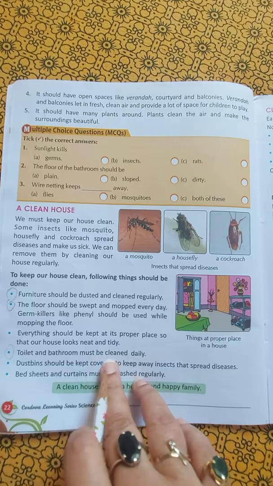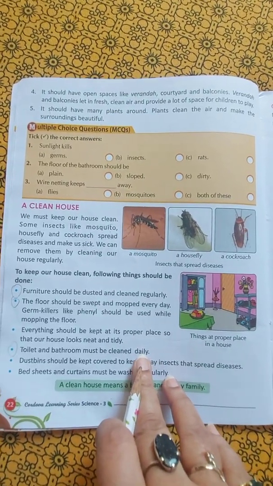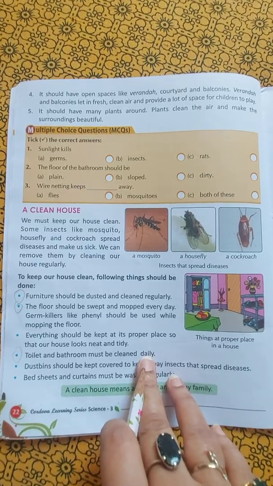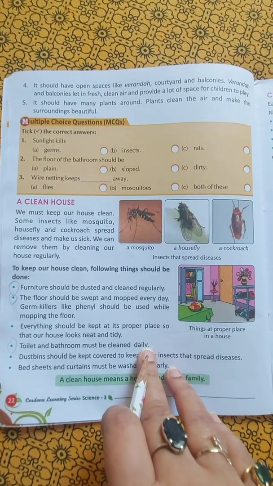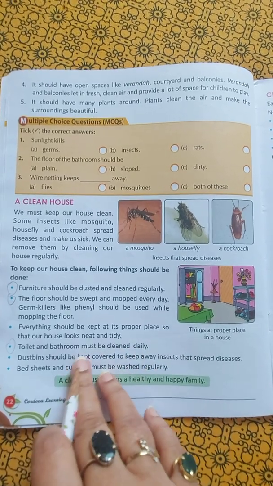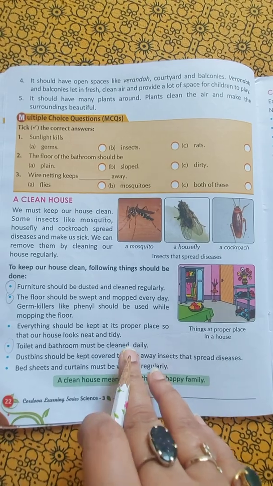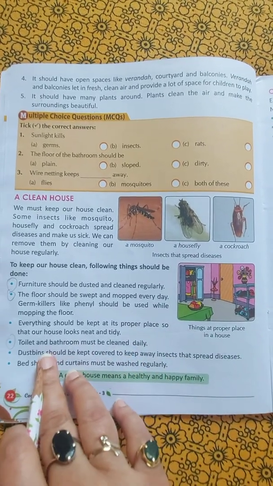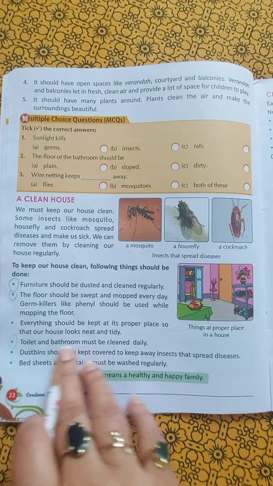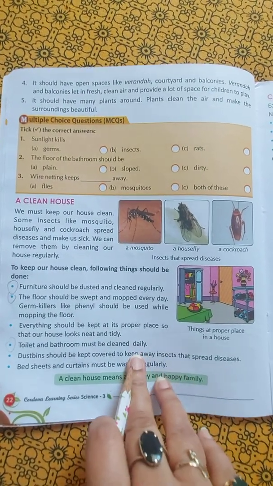Toilets and bathrooms must be cleaned daily. Every day you should clean toilets and bathrooms. Because they are that one place where germs can get accumulated because of too much water or too much of our body throws out waste materials in places like toilets and bathrooms. So it must be cleaned every day, daily.